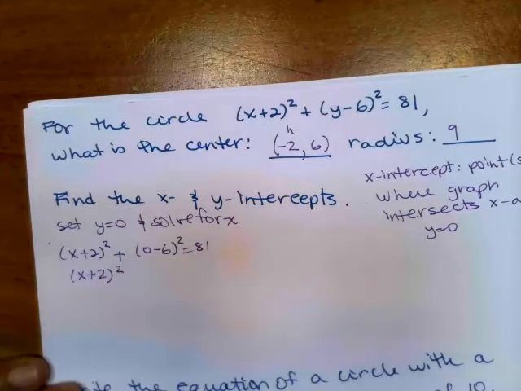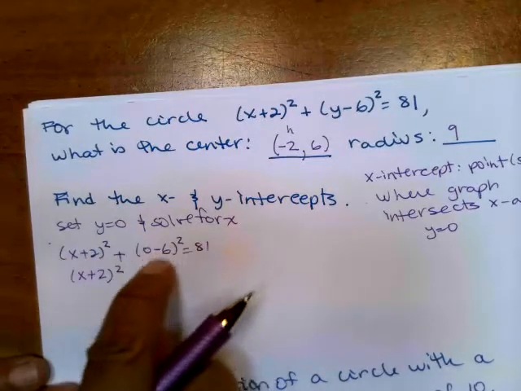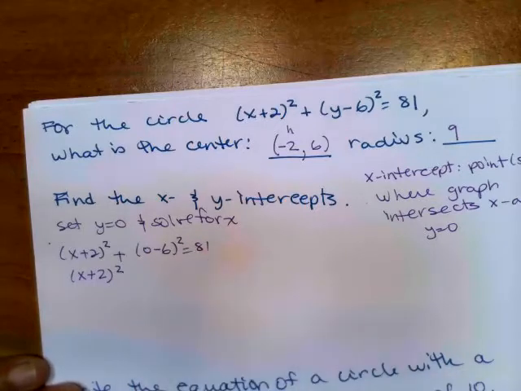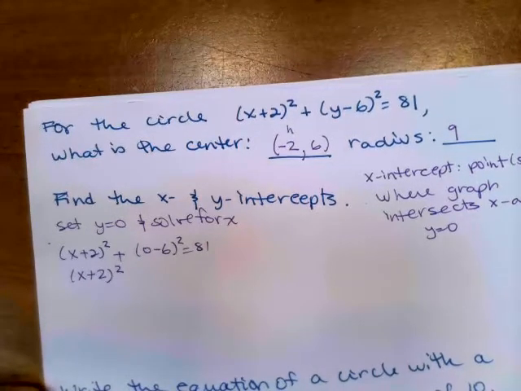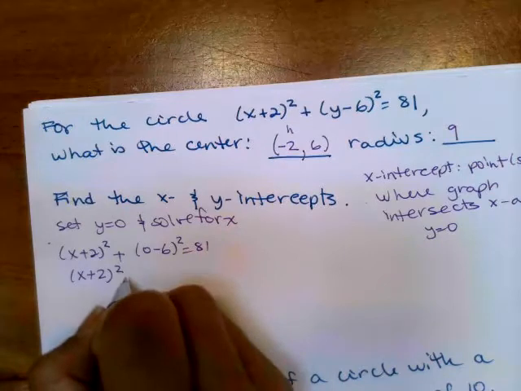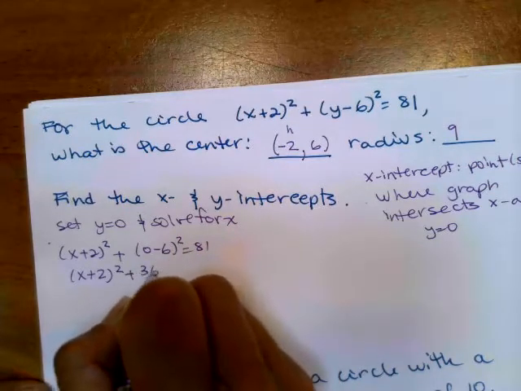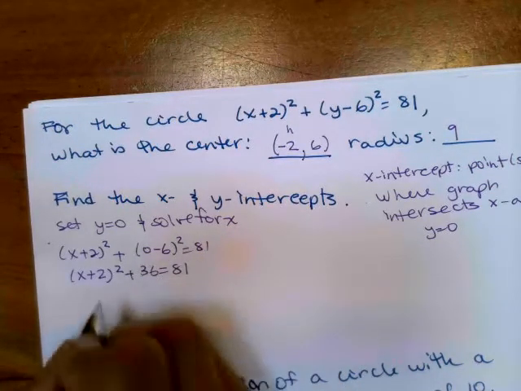Because I have this x plus 2 squared and everything else is a number, I know I can do the square root property. That's going to be easier than anything else for solving these equations with squares in them. So (x + 2)² + 36 = 81.